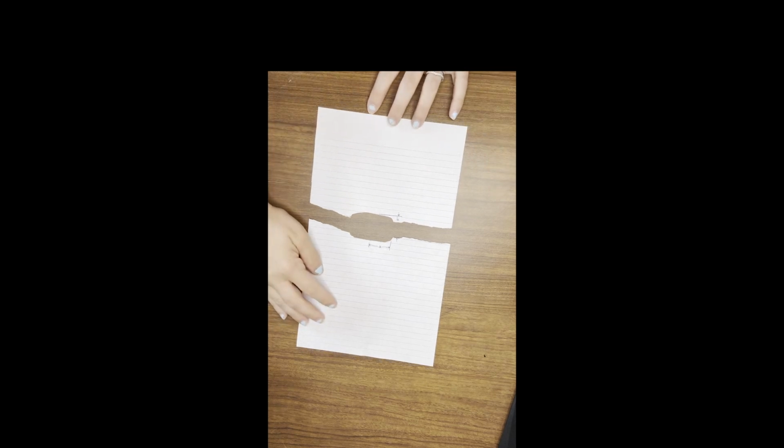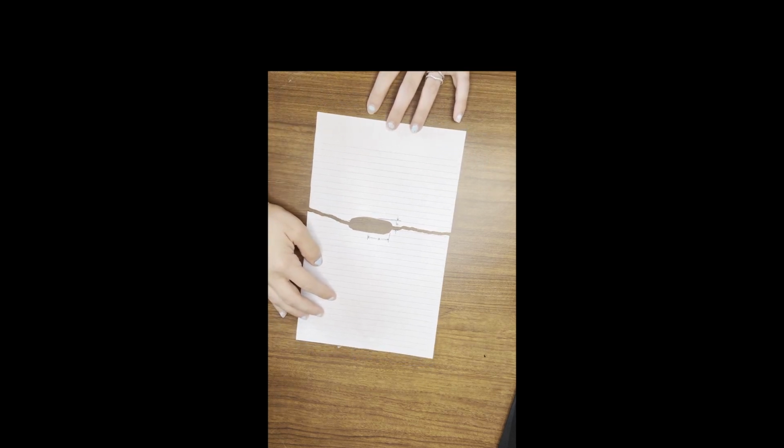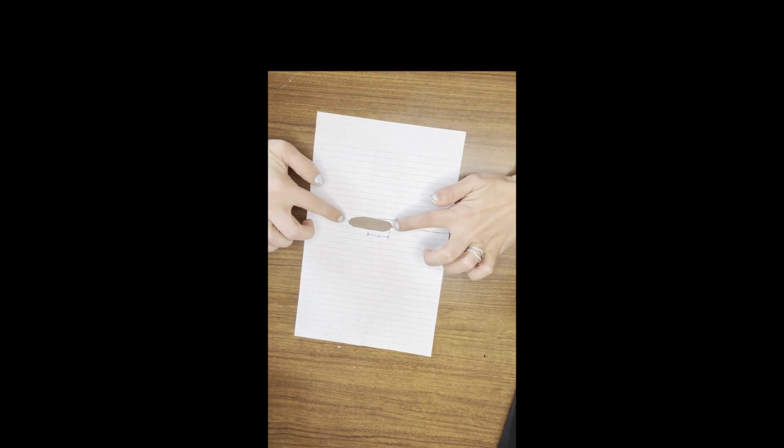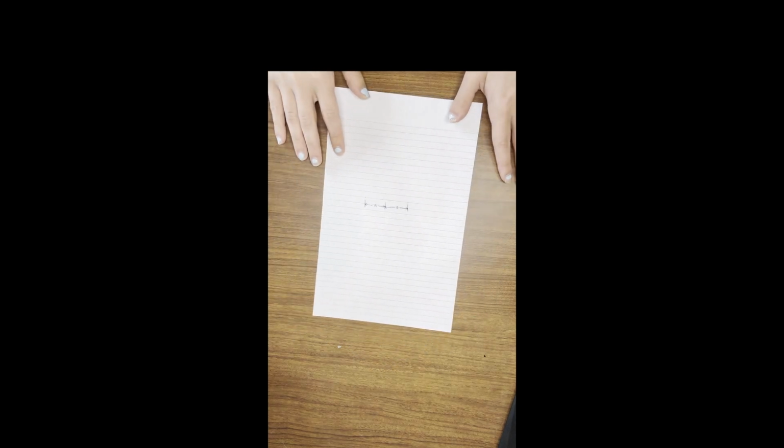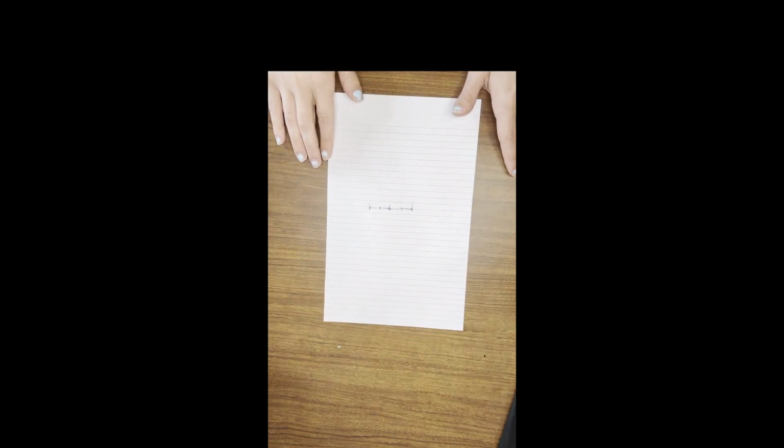Okay, so here was our initial demonstration. We had this elliptical shaped crack, and we said that the stress concentrations were at these corners. Okay, so now let's take a look at an infinitesimally small crack, or infinitesimally narrow crack.